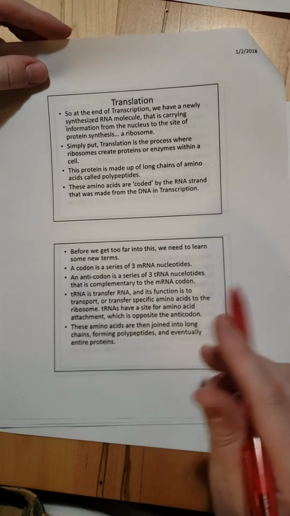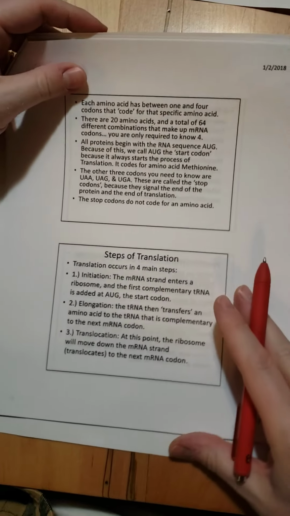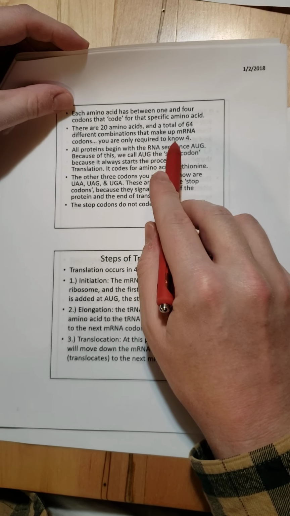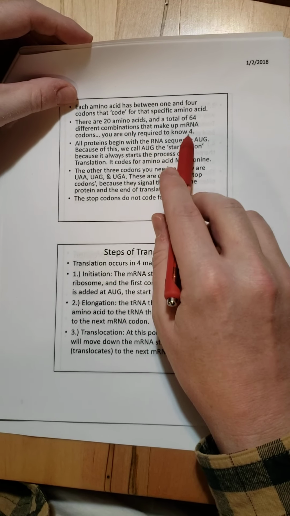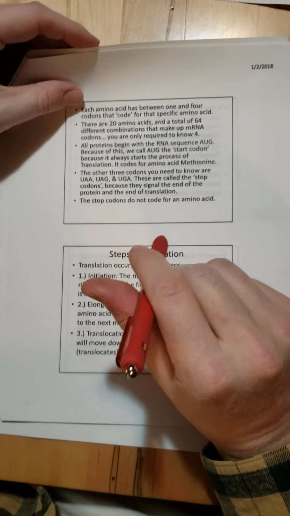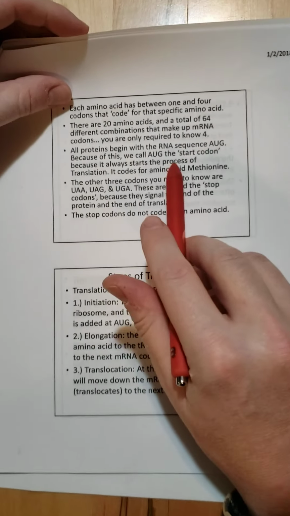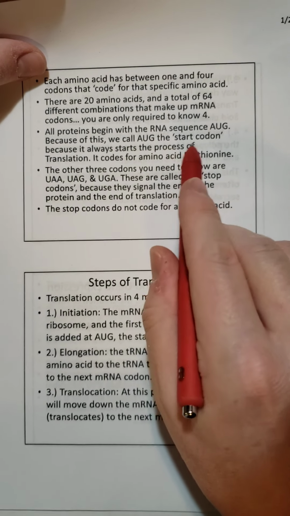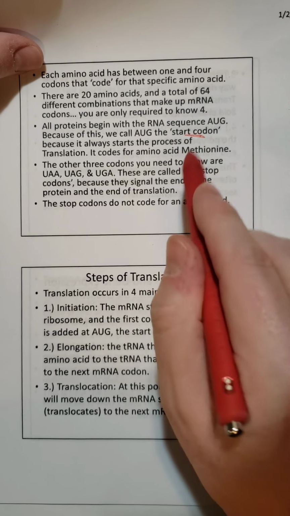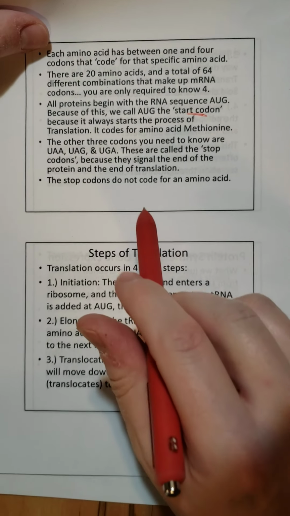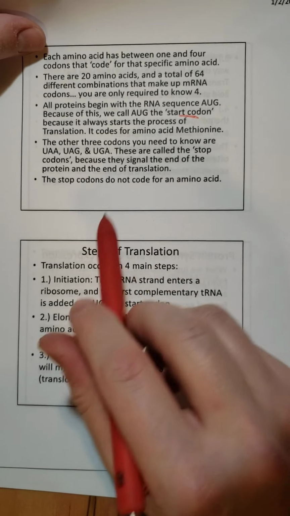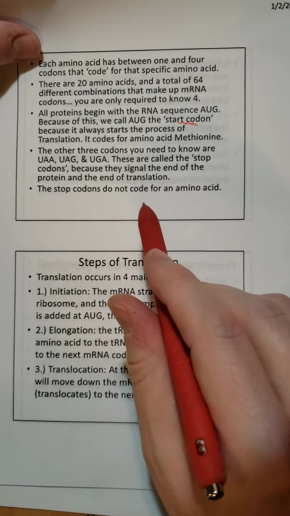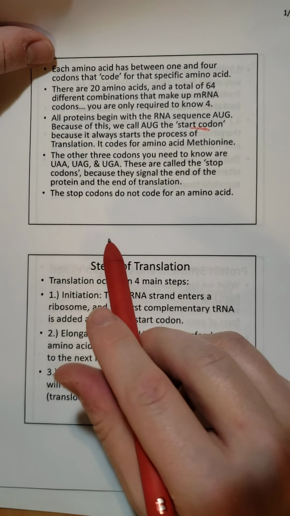And we're going to talk about amino acids and proteins later. I do want you to know that there are 20 amino acids and 64 different codon combinations. I'm only asking you to know 4 of the 64, so I feel like that's pretty doable. The first one is the RNA sequence AUG, so it's adenine, uracil, guanine. That one is significant because it's the start codon. It starts translation, and it also codes for an amino acid called methionine. I want you to know that too. We won't really use that too much, but at least this way you know one of the 20 amino acids.